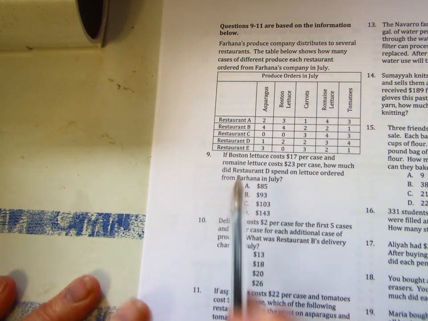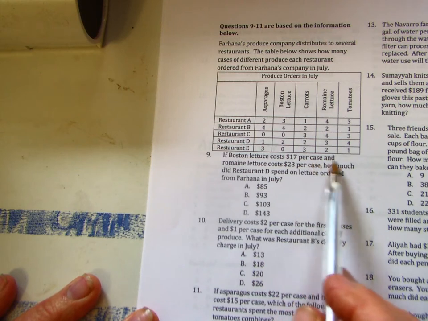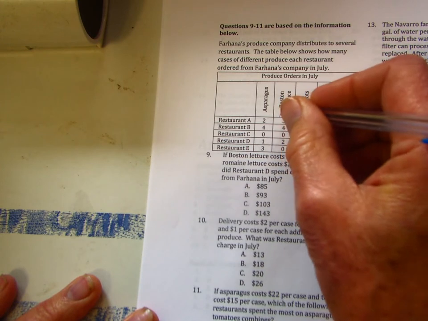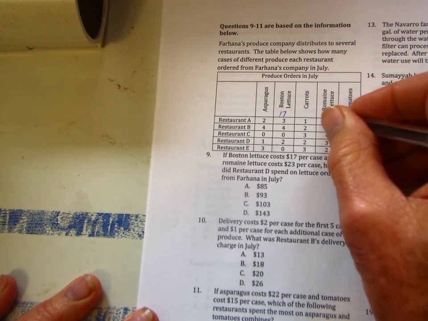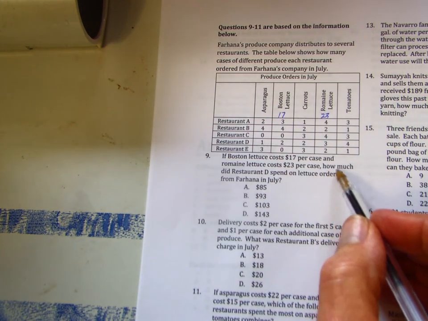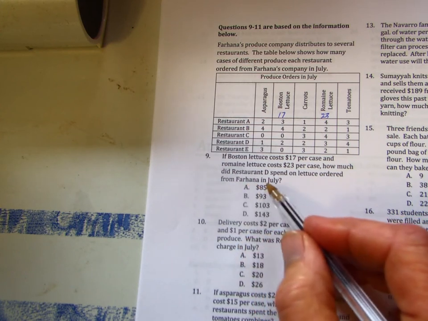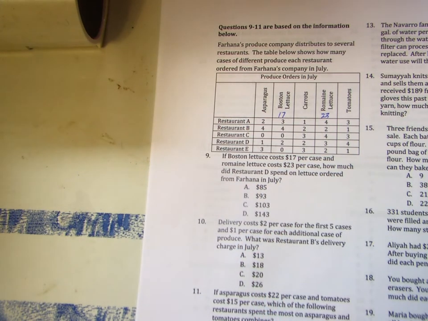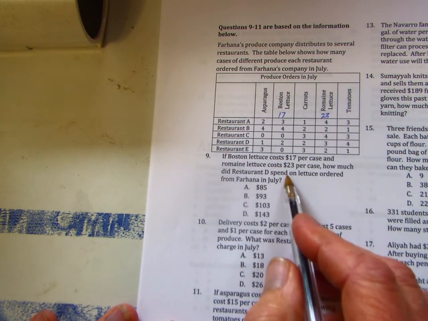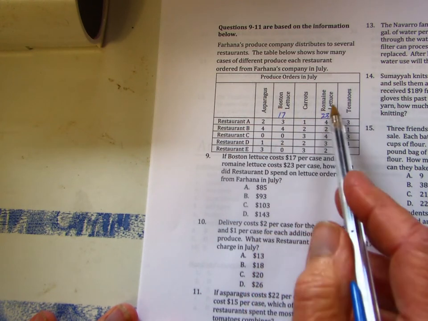Okay, number 9. If Boston lettuce costs $17 per case and romaine lettuce costs $23 per case, let me write that here. 17 for Boston, 23 for romaine. That's the price per case. How much did Restaurant D spend on lettuce ordered from Farhana in July? Okay, so we want Restaurant D, how much they spend on lettuce. So lettuce is the Boston lettuce and the romaine lettuce.